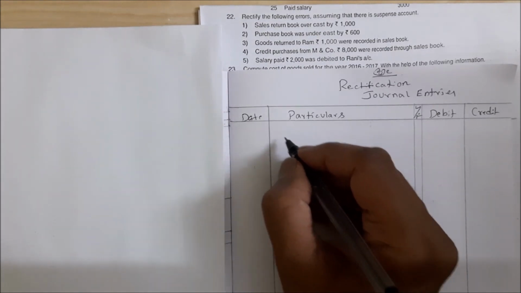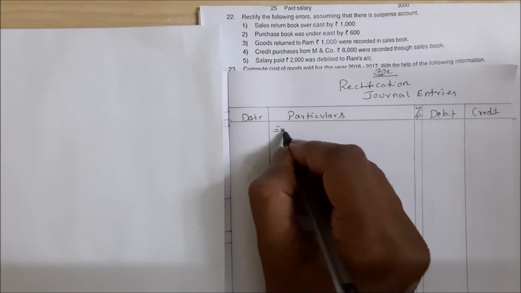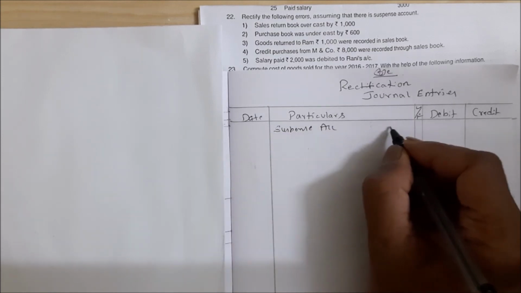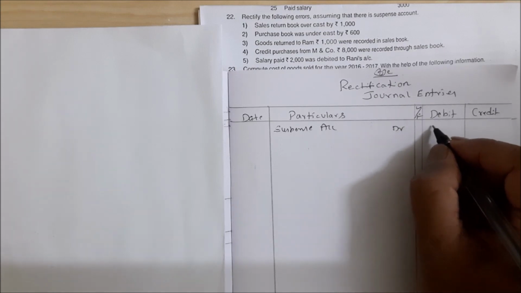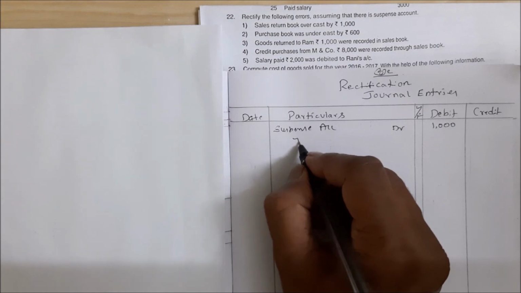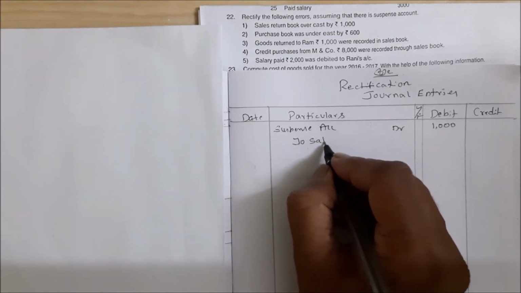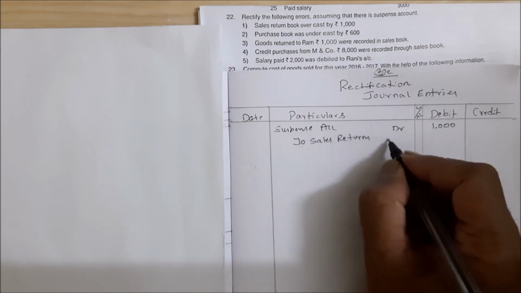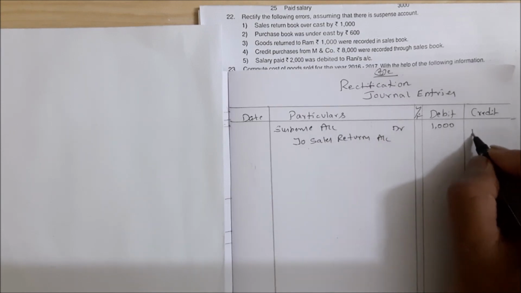So in such a case, suspense account debit 1000 to sales returns account 1000.